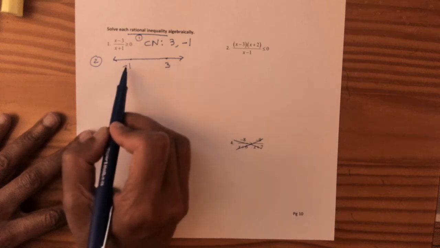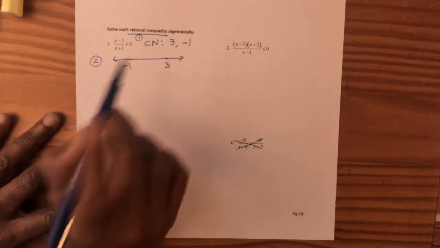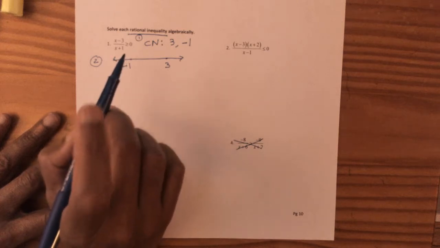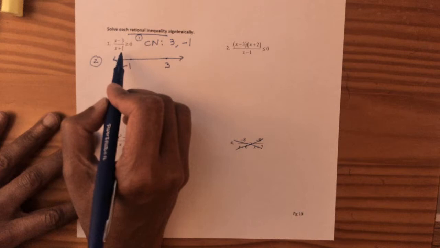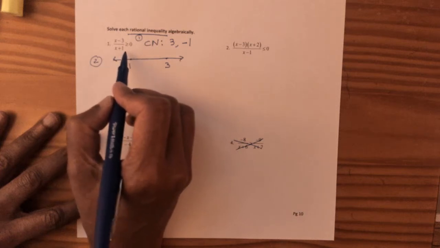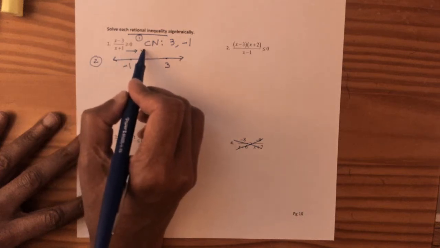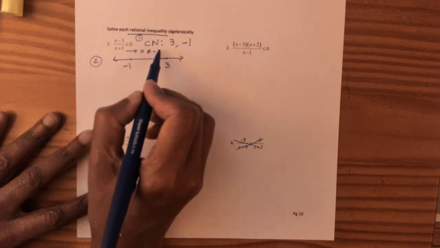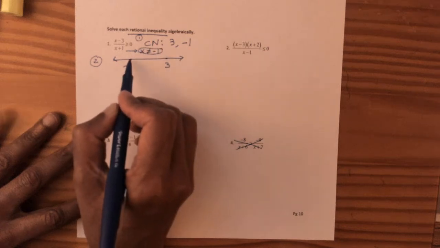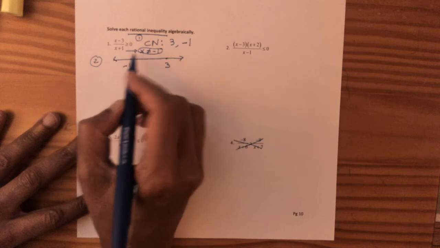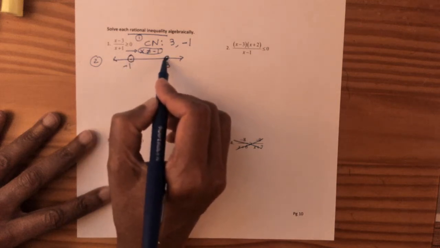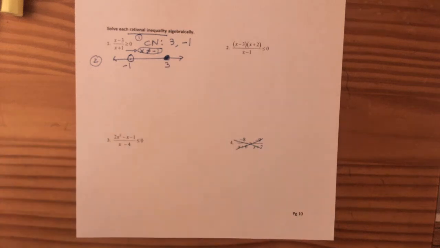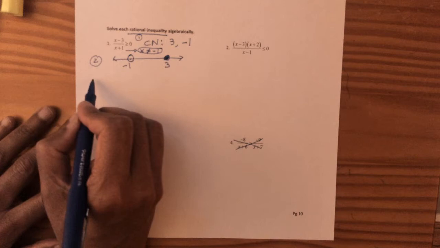That means these values should be included, except this is a rational function. So remember, in a rational function the denominator cannot be equal to 0. There's always a discontinuity, which means x cannot be equal to negative 1. Because of the discontinuity, negative 1 will be an open circle, but positive 3 will be a closed circle because it is included.